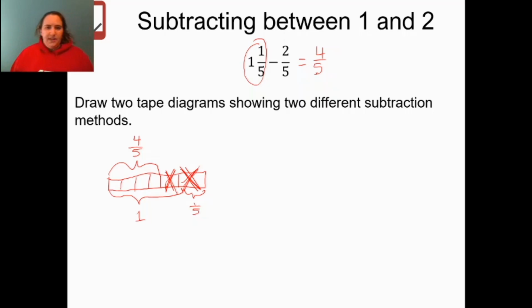Now, that's sort of our basic method of subtraction, right? You would combine all of these together, the 1 and 1/5, and you'd find that equals 6/5, right? Actually, I'm going to do it down here. 6/5 minus 2/5, which we know 6 minus 2 gives us 4/5, right? So that's basically what we did right here.